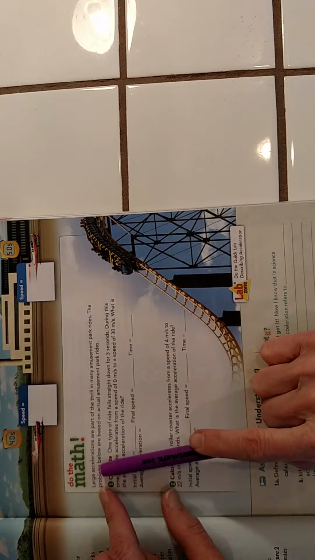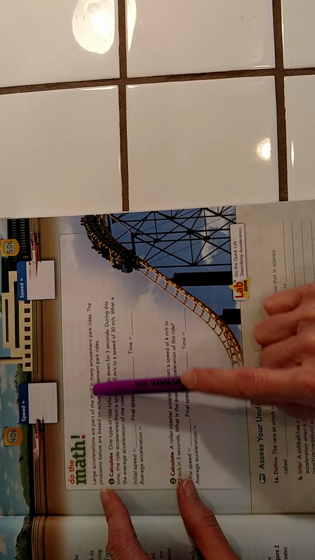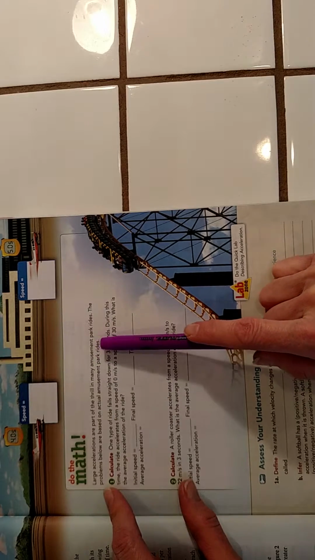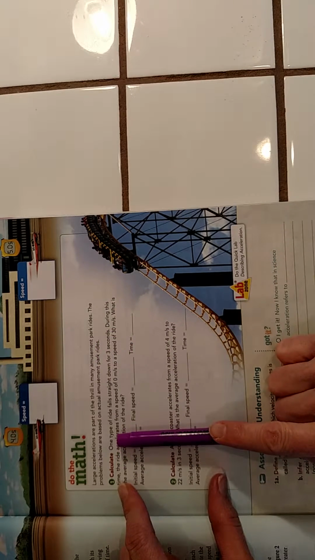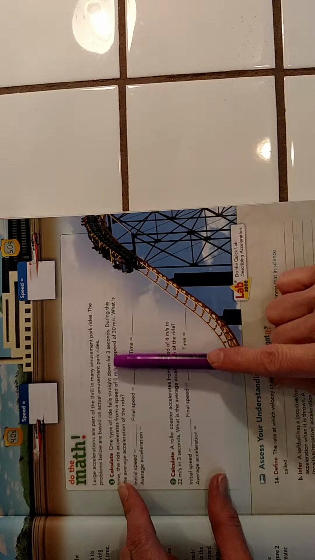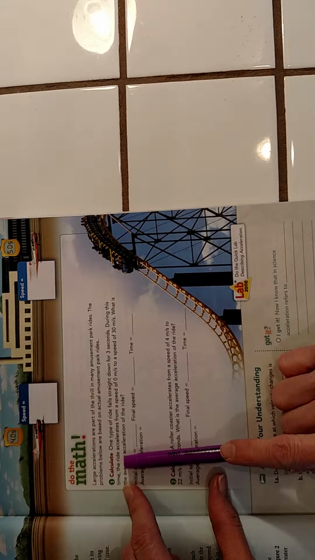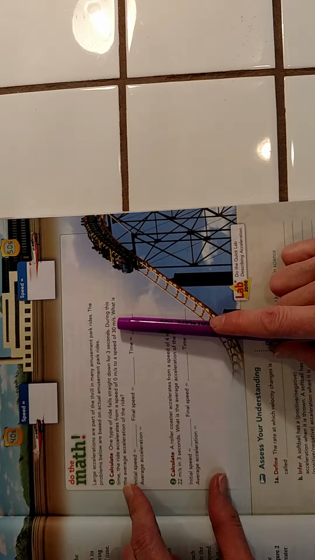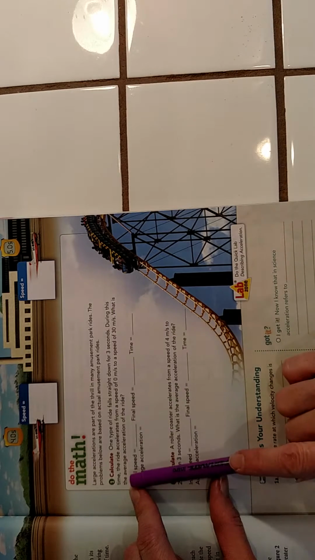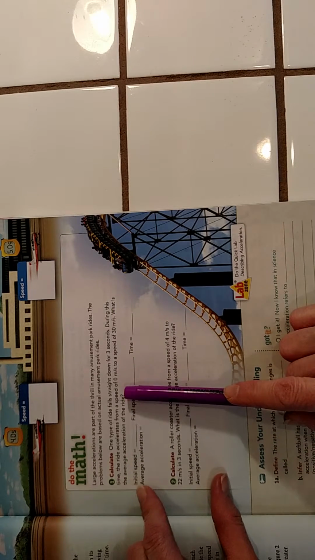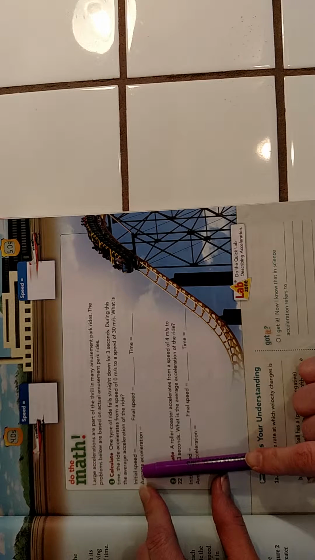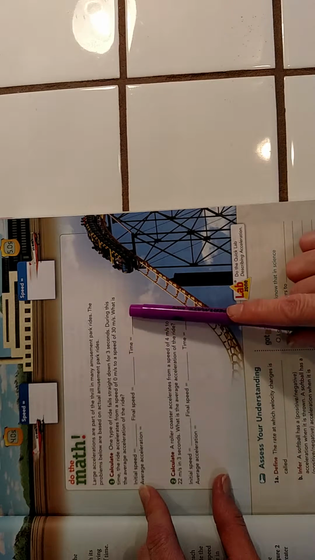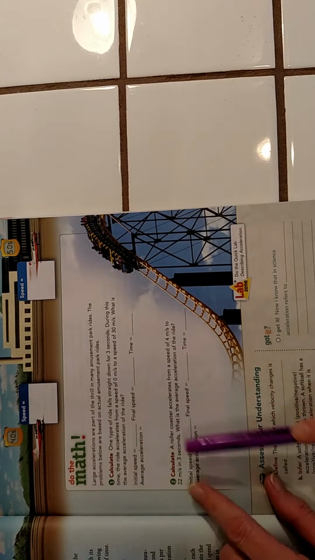Do the math. Large accelerations are part of a thrill in many amusement park rides. The problems below are based on actual amusement park rides. So, 1. Calculate. One type of ride falls straight down for 3 seconds. During this time, the ride accelerates from a speed of 0 meters per second to a speed of 30 meters per second. What is the average acceleration of the ride? So go ahead and pause and try and answer that. Initial speed equals what? Final speed, time, and average acceleration.